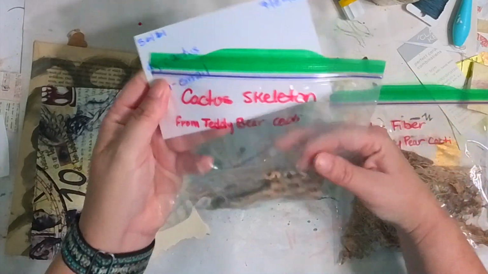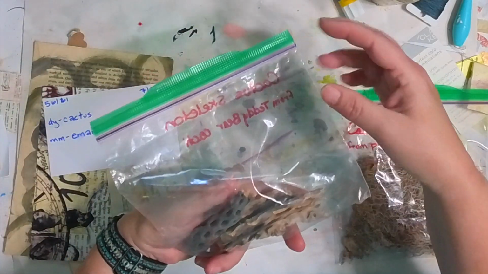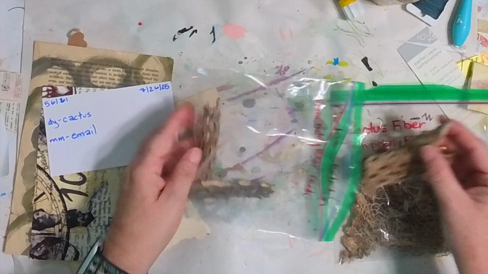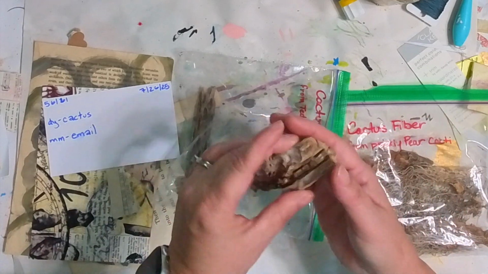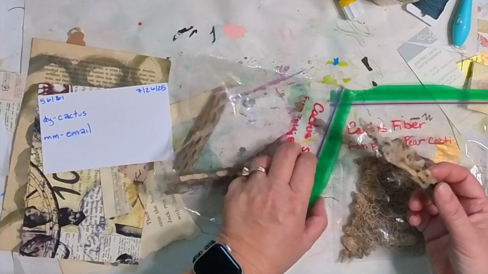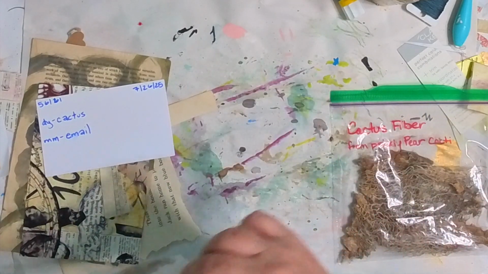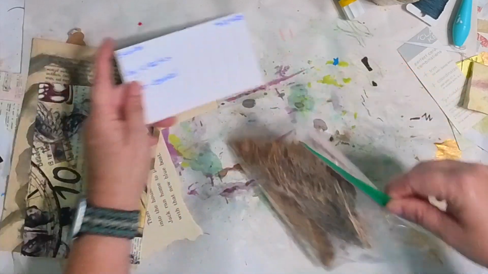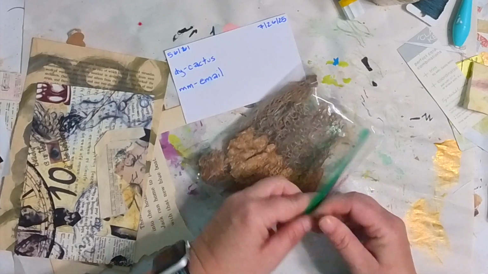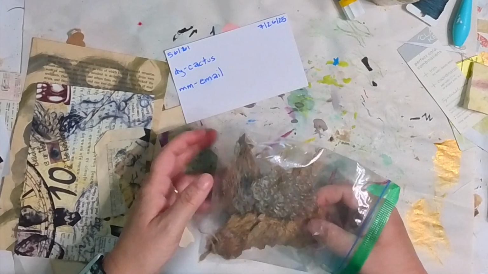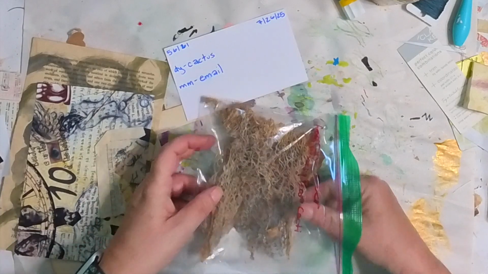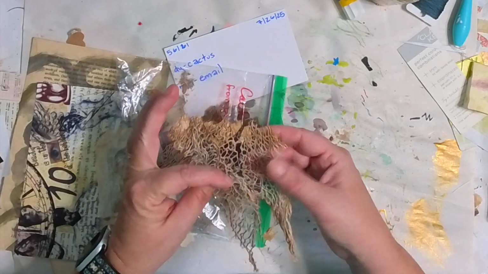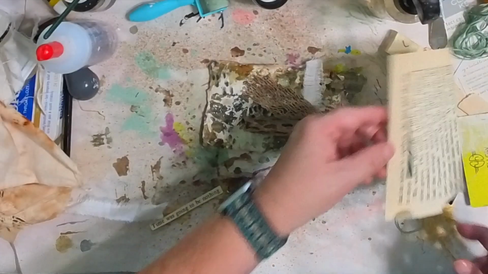Now, the last card of this week is card 56 with the prompts cactus and email. I did not use the email prompt, but the cactus prompt had me pulling out these cactus skeletons and cactus fibers that I received from Nina Fickett. She sent me those just on a whim. And they worked out so perfectly to add some really luscious texture to this card. I can't wait to use some more of these bits, but I had to combine them because I couldn't decide on just one of them. So I'm giving y'all a quick look at that.